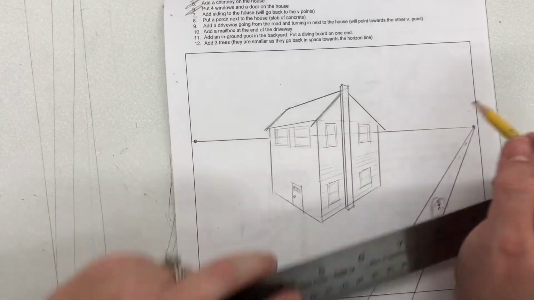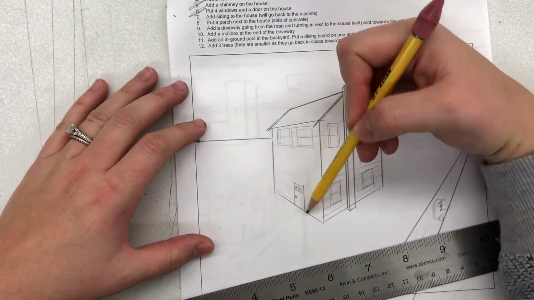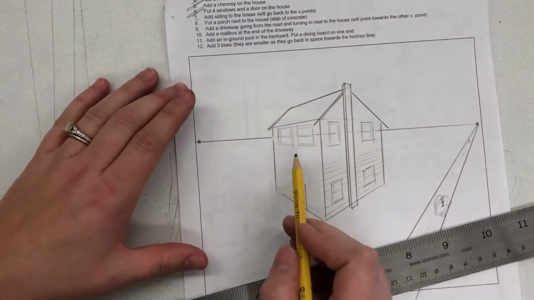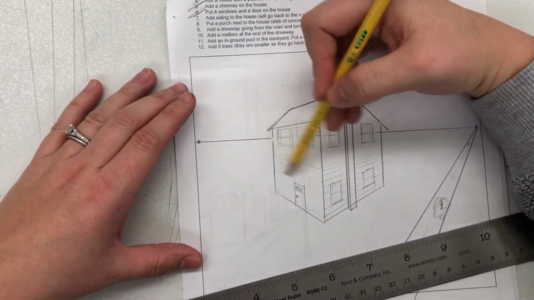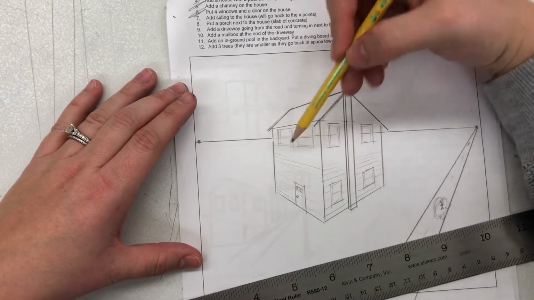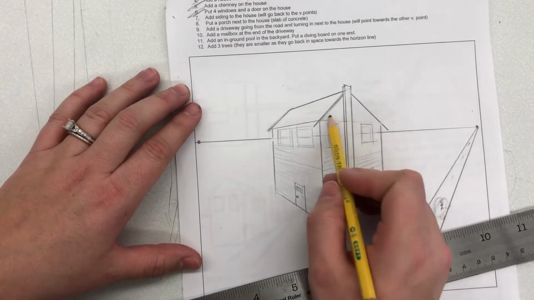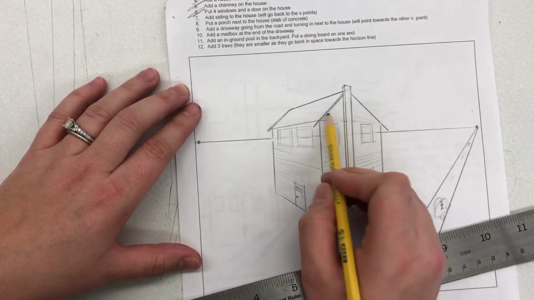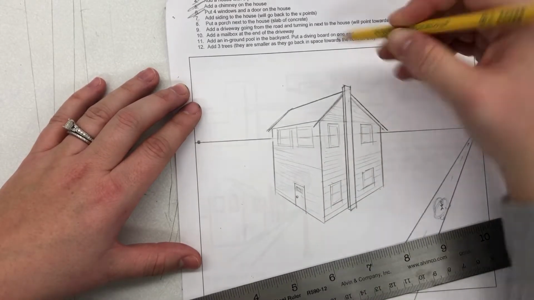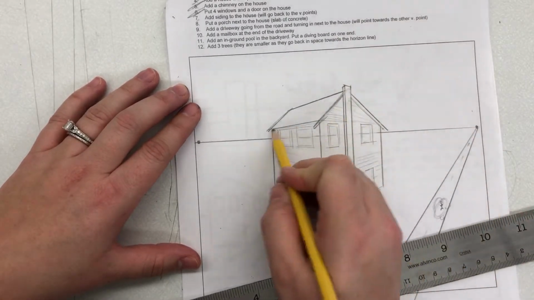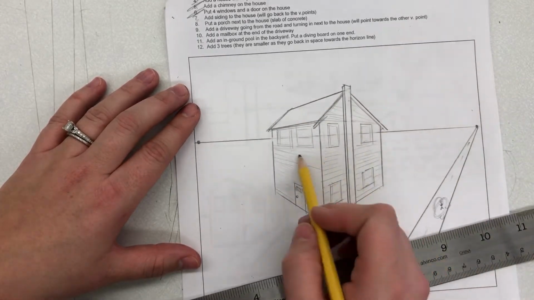I want it to be evenly spaced. I'm not gonna do the whole thing because of time. So you can see this happening here. I'm just gonna kind of eyeball it. Don't do what I do. Make yours nice. If your house is above the horizon line, it'll start to be angled down a little bit to meet the vanishing points. Okay.